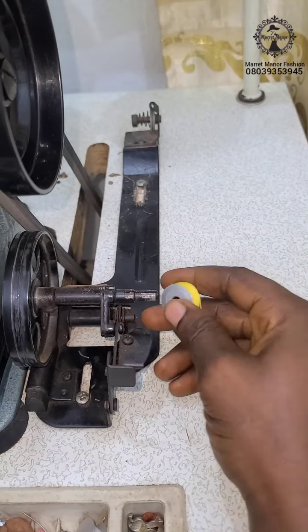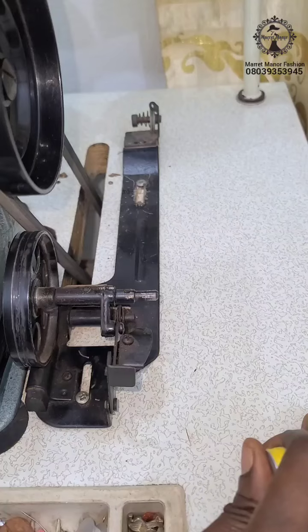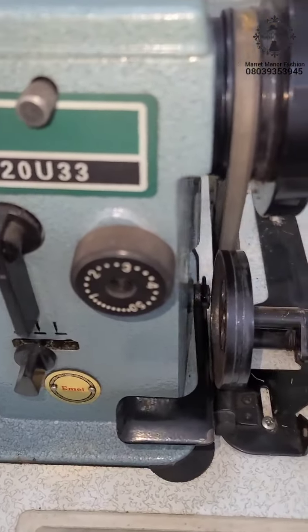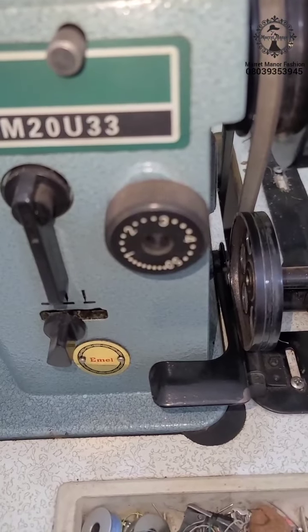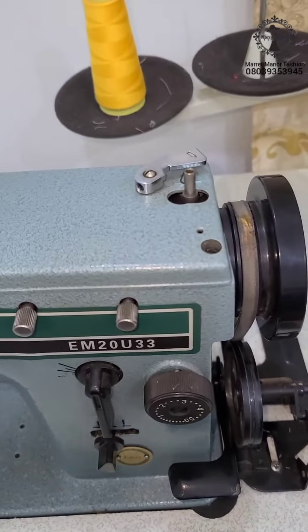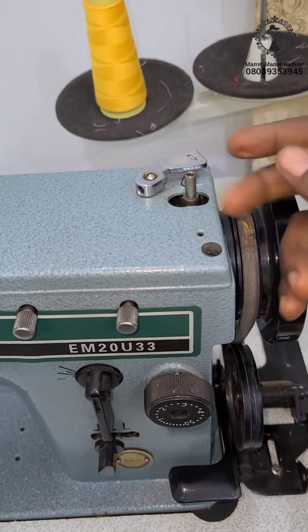So if you use an embroidery machine, there's a number 3 option. Okay, and it's up here. This is an embroidery 20U sewing machine. There's a 3rd option here for me. Okay, for the machine it's just 2 options, but for me it's 3 options.